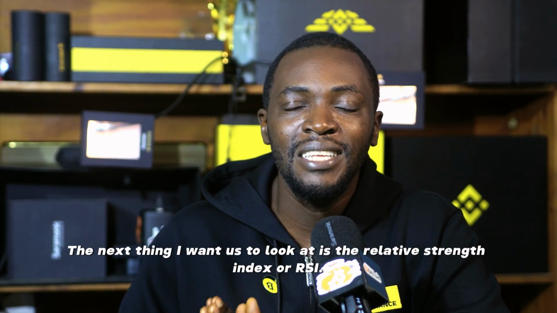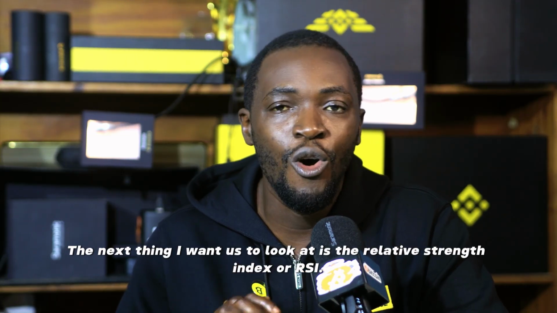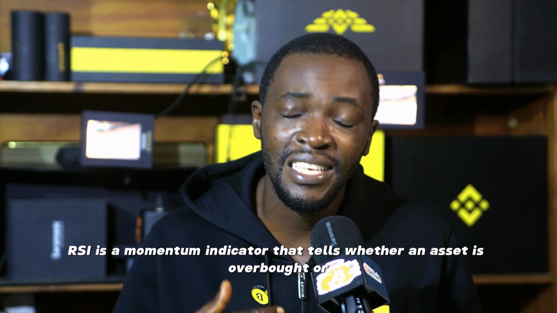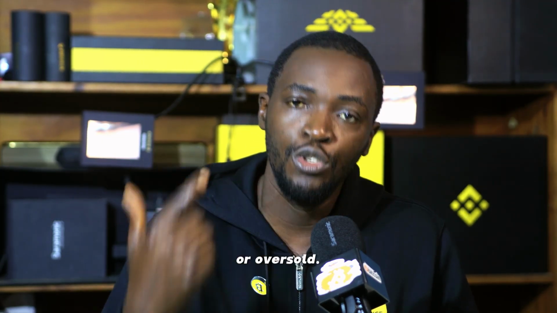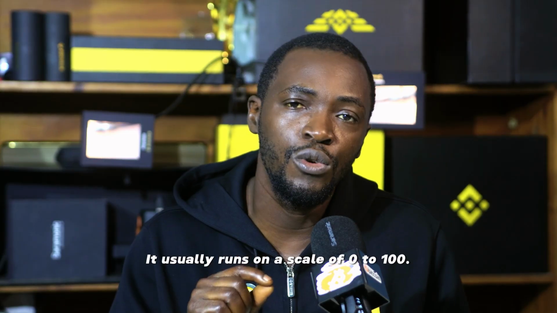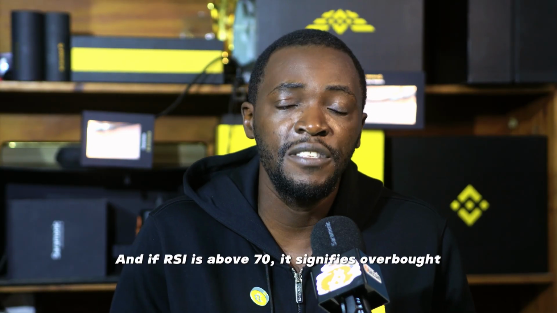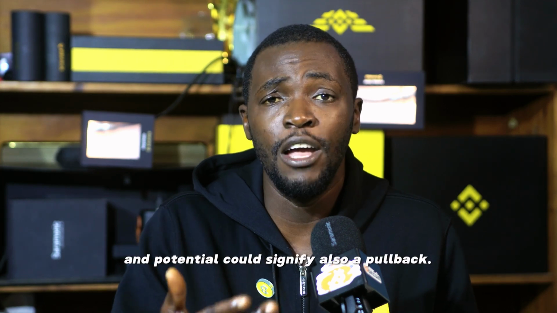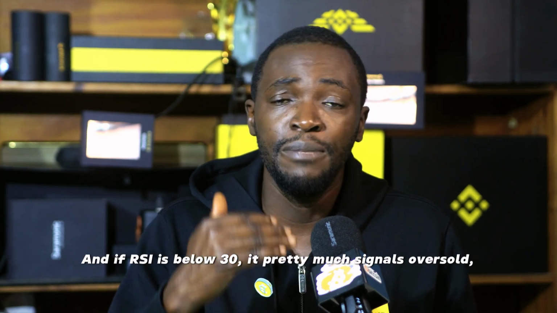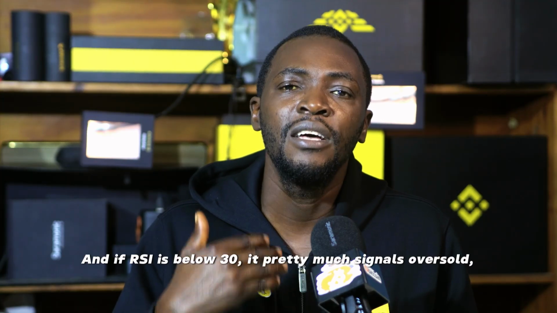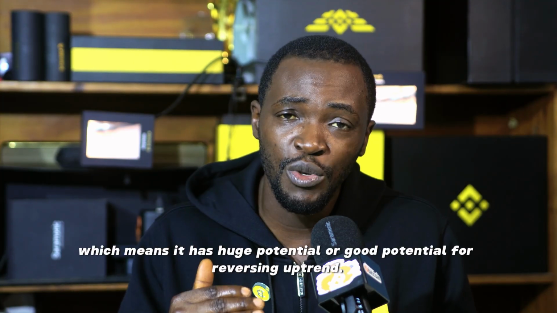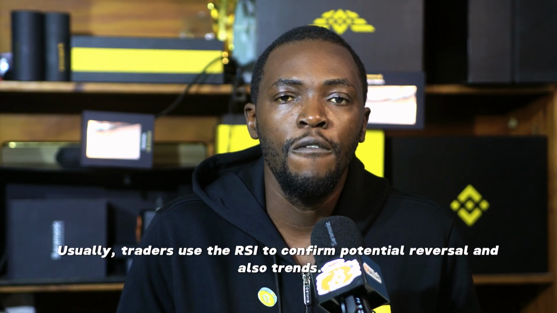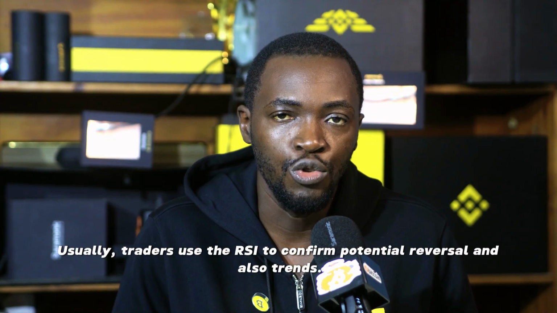The next thing I want us to look at is the relative strength index, or RSI. RSI is a momentum indicator that tells whether an asset is overbought or oversold. It usually runs on a scale of 0 to 100. If RSI is above 70, it signifies overbought, and could signal a pullback. And if RSI is below 30, it signals oversold, which means it has good potential for reversing an downtrend. Usually traders use the RSI to confirm potential reversals and also trends.